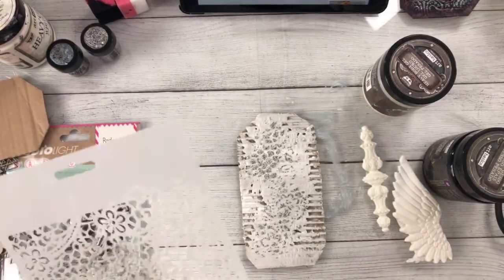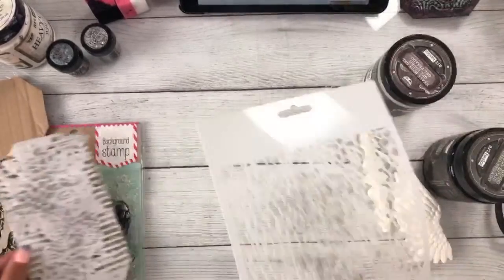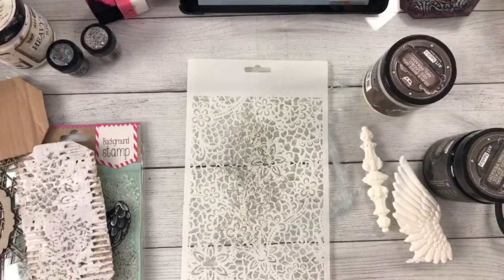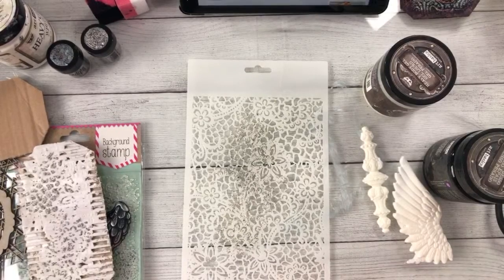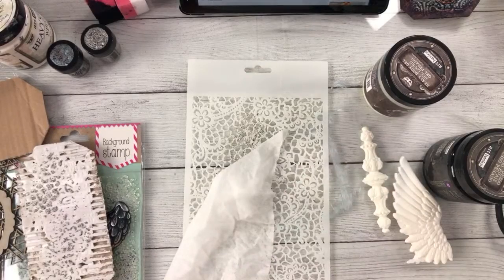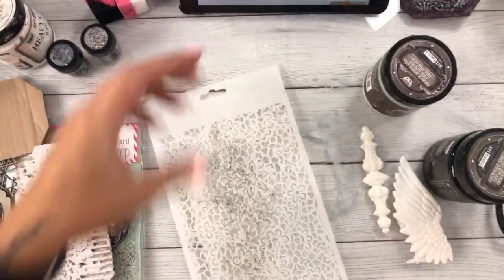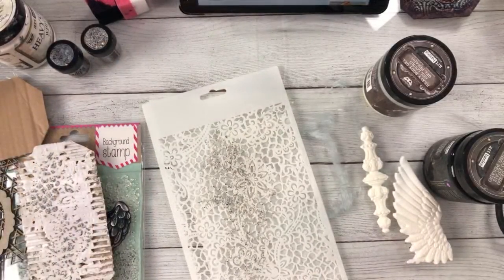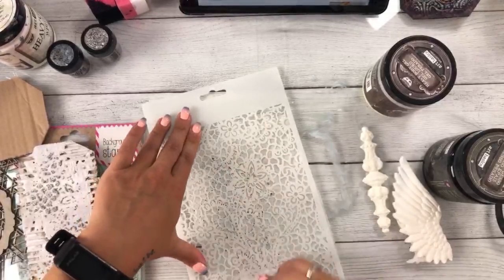Look at this. This is cool. I like this. Okay, so these pastes are going to be tough to clean if you don't clean them right away. So that is something that I would definitely recommend you to do when you use these really heavily textured pastes, because they're going to mess up your stencil if you don't clean them.